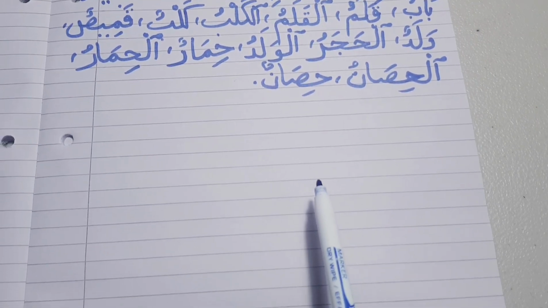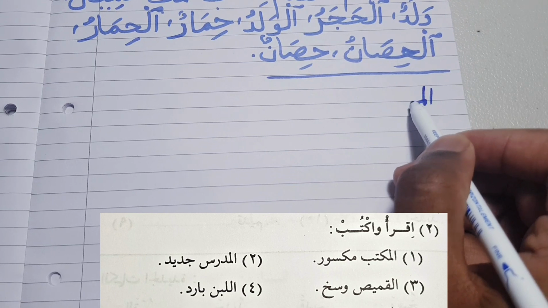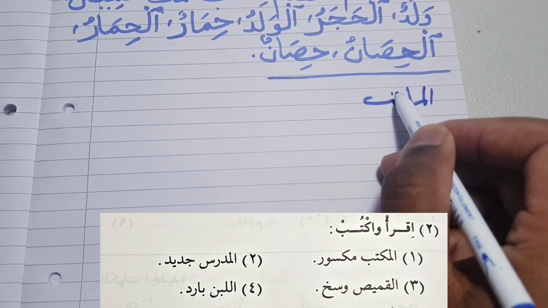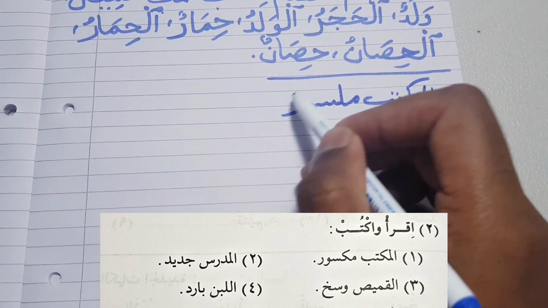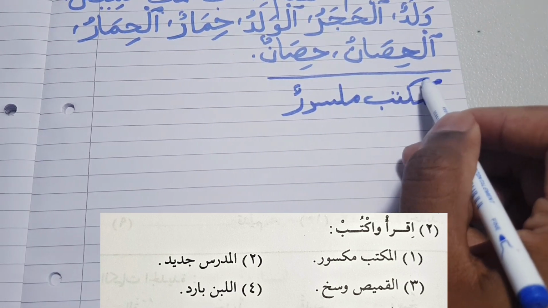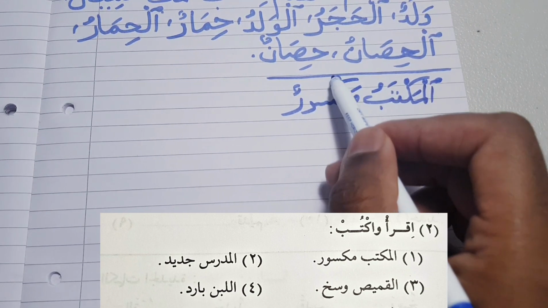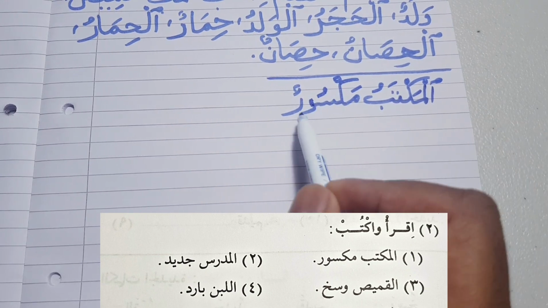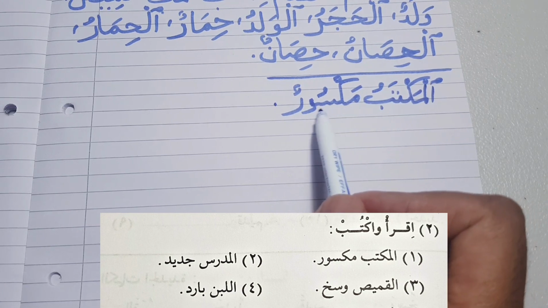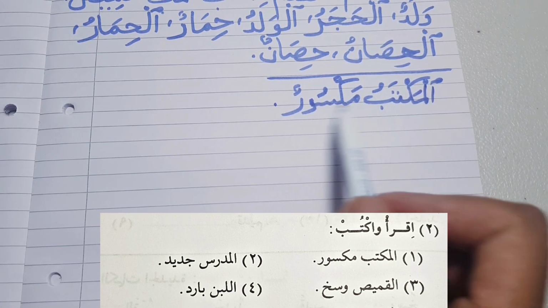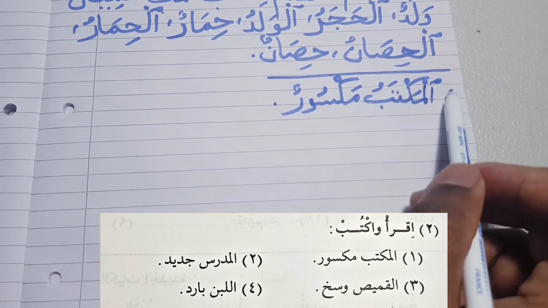Exercise number 2 is اقرأ واكتب. So the first one says المكتب مكسور. المكتب مكسور. This means the desk is broken. This is a sentence, complete sentence. المكتب مكسور. The desk is broken. This is number 1.